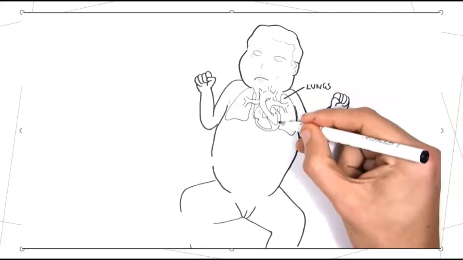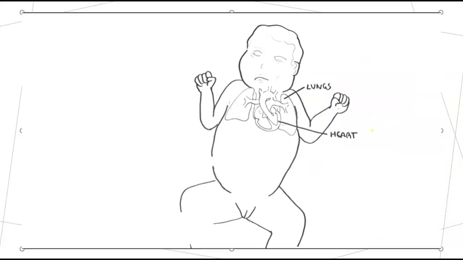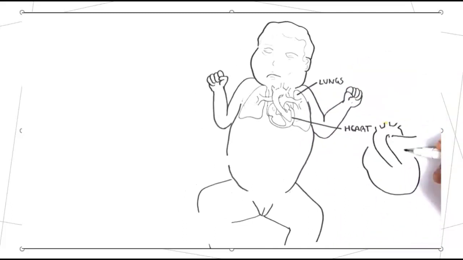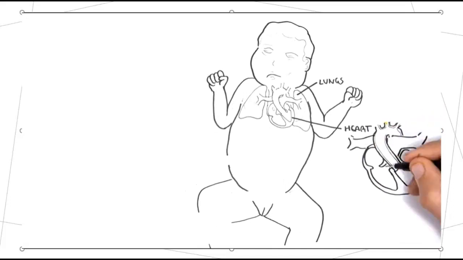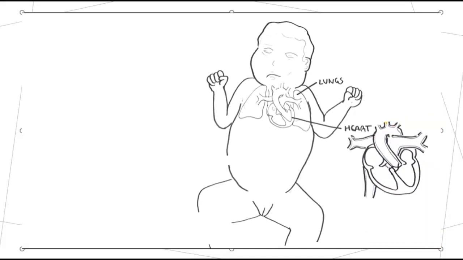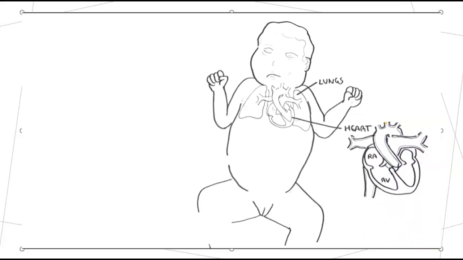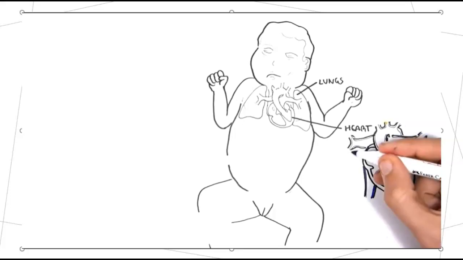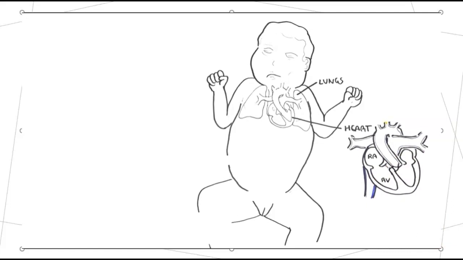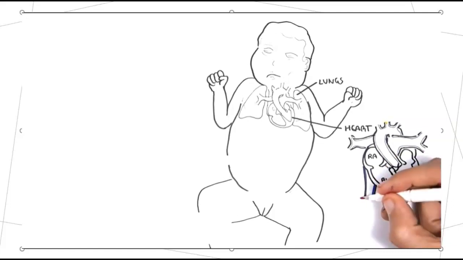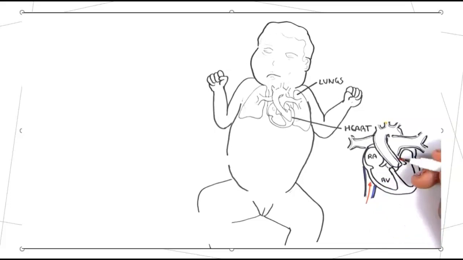Here is a fetus and its lungs and heart. Let's zoom in and focus on the heart. The heart has 4 chambers. The right consists of the right atrium and right ventricle. The right side of the heart is responsible for pumping blood into the lungs. Blood returns to the heart, to the right side, via veins, here in blue, and will enter the right atrium and then the right ventricle before being pumped by the heart into the lungs.